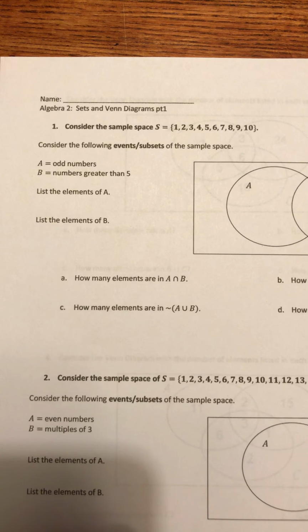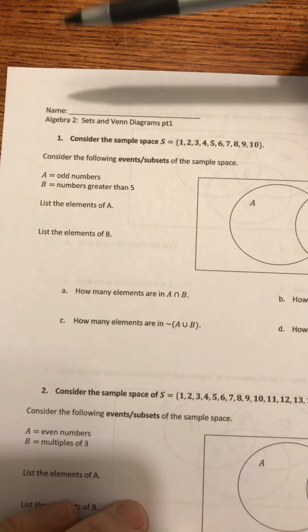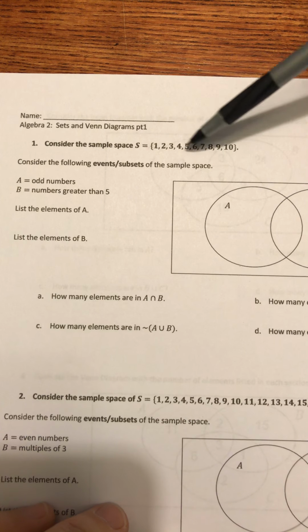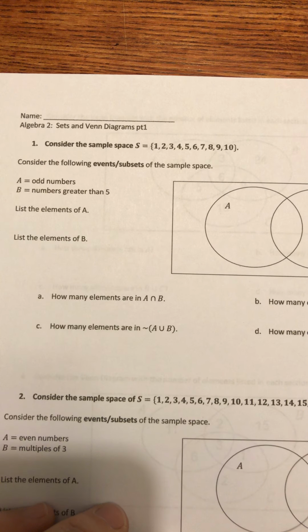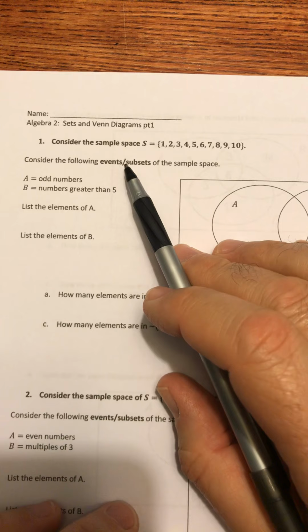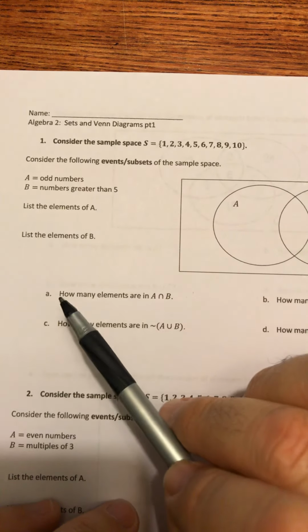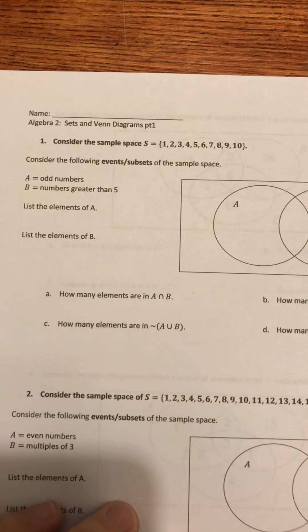All right, so here we have what we call a sample space. This sample space is just the set of numbers between 1 and 10, including 1 and 10. That's called our sample space. Consider the following events or subsets of this sample space. A is the set of odd numbers, and B is the numbers greater than 5.